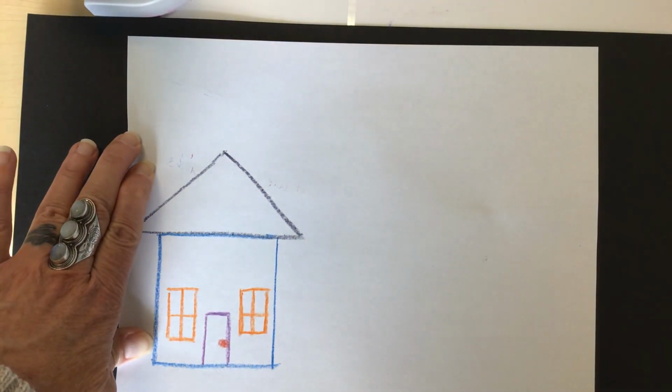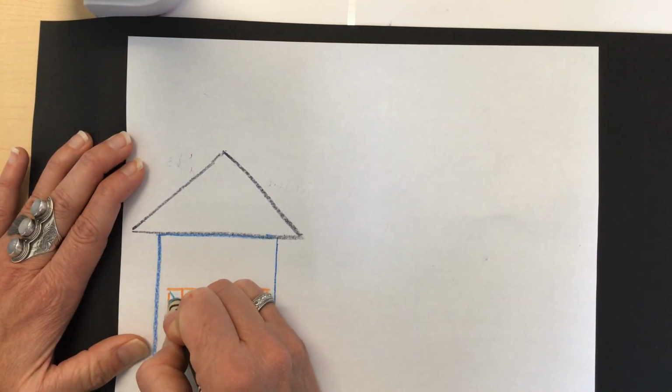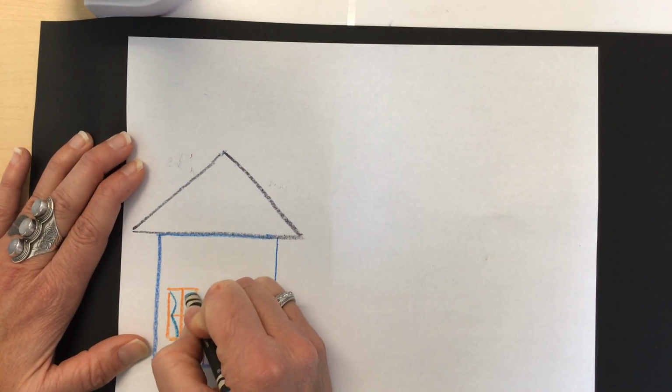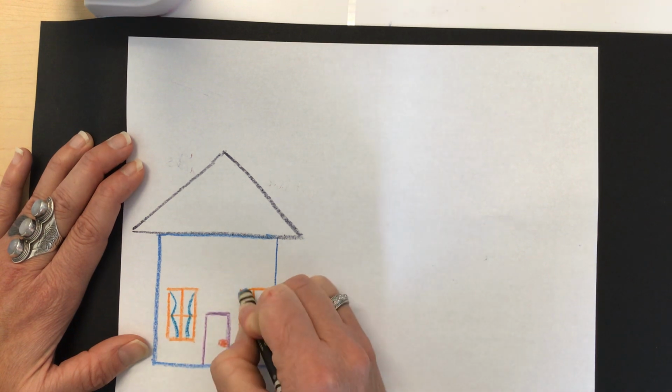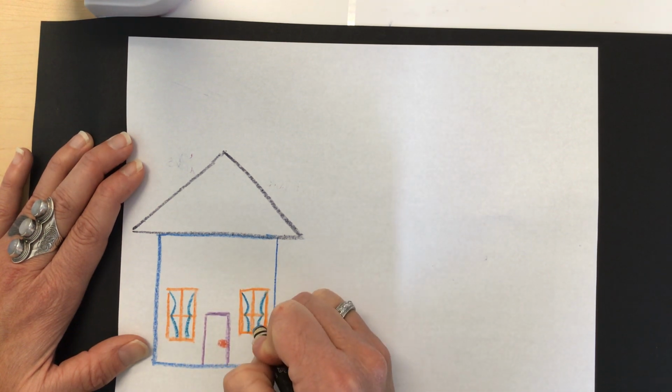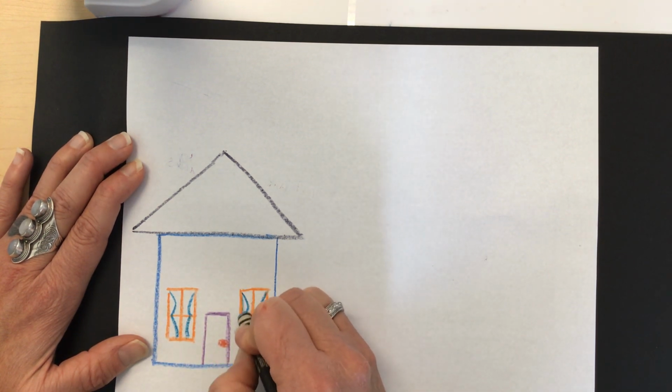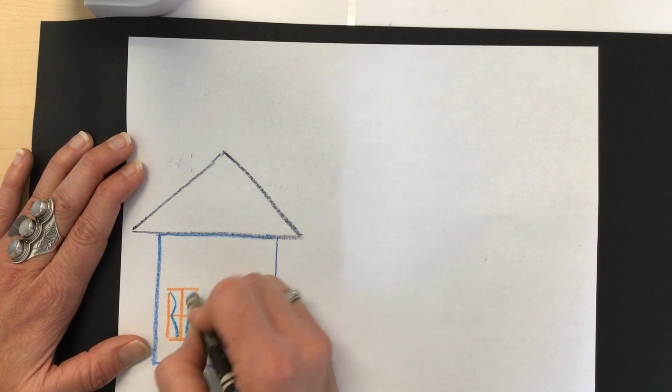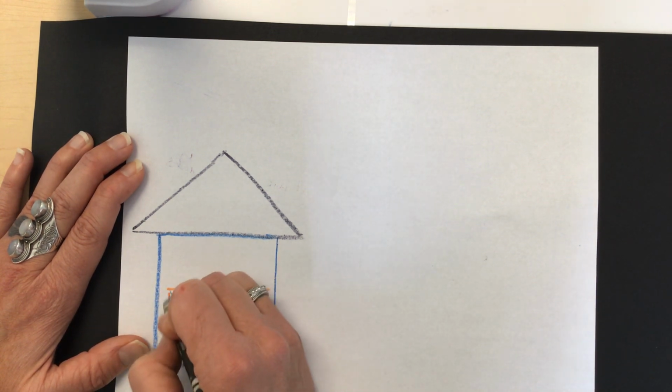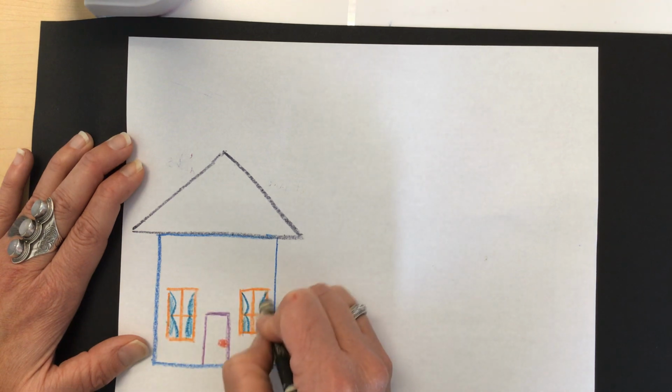Now I'm going to take it even a step further, but this is just up to you. I'm going to add some curtains on the inside that I can see just by making some curving lines that look like this. Now it looks like there are some curtains in there, and I guess I would just give them a quick color to fill them in. And there they are. There's our curtains.